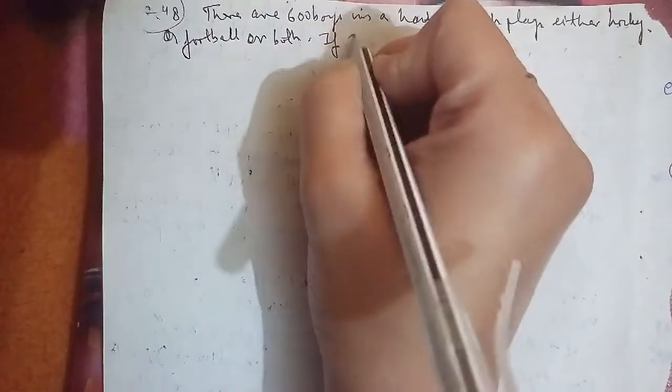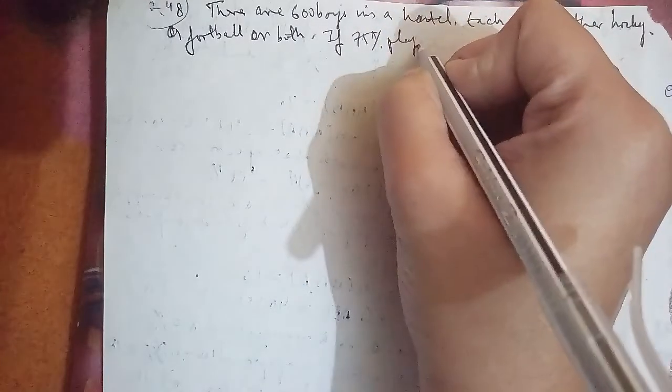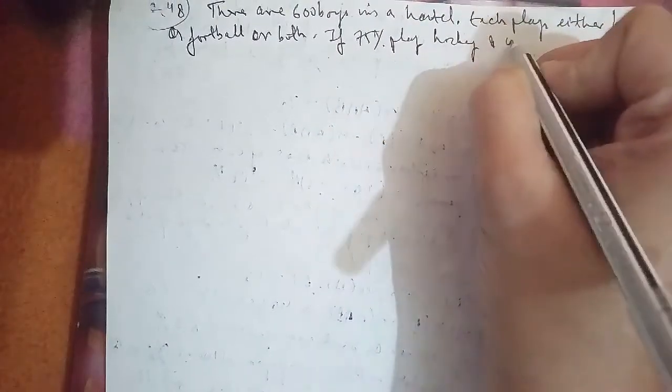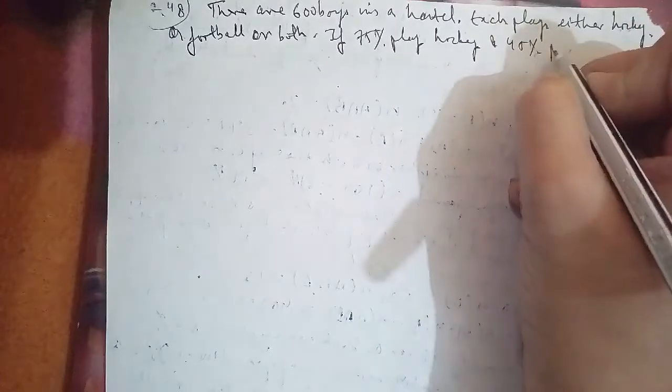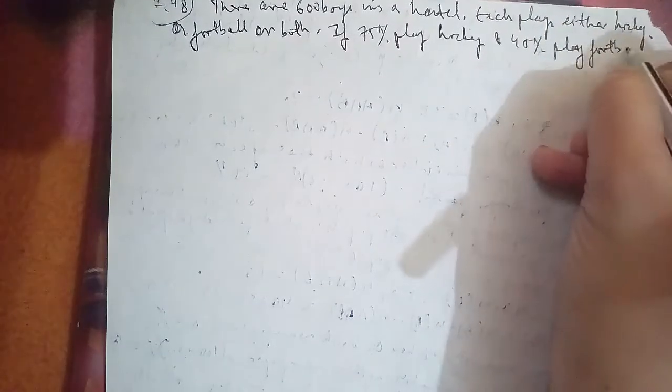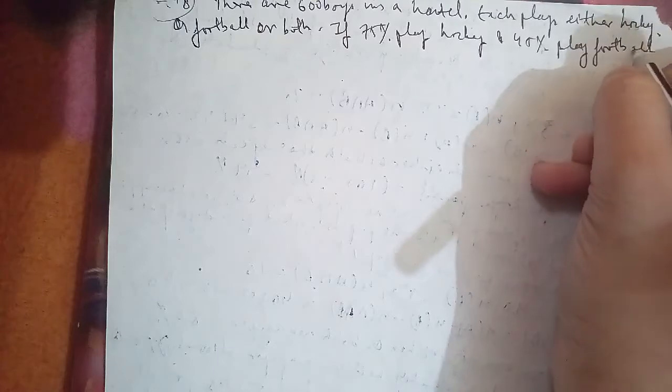If 75% play hockey and 45% play football, how many play both?